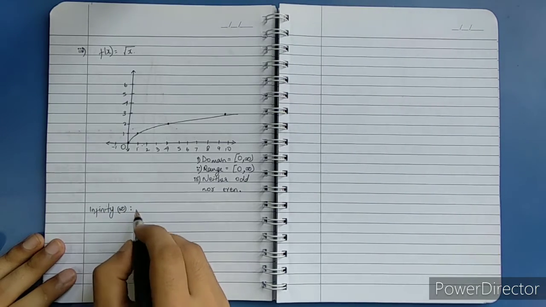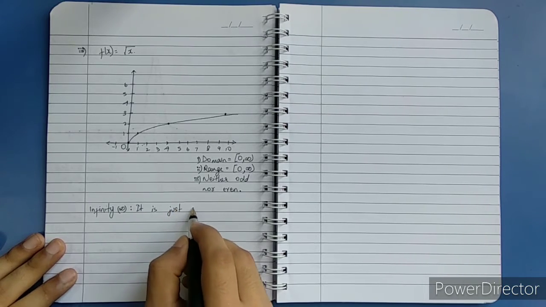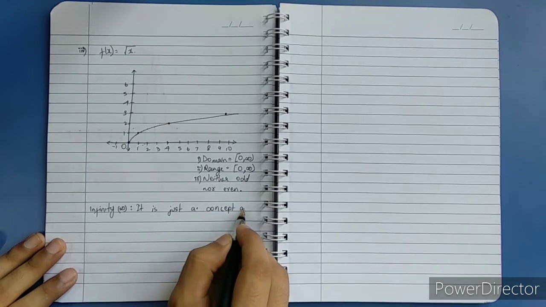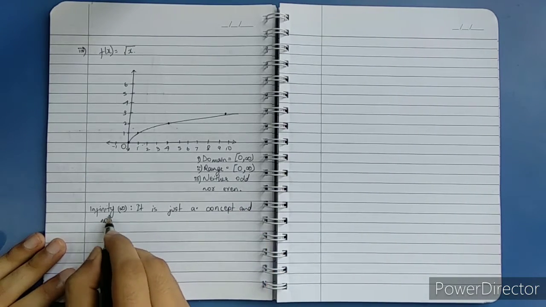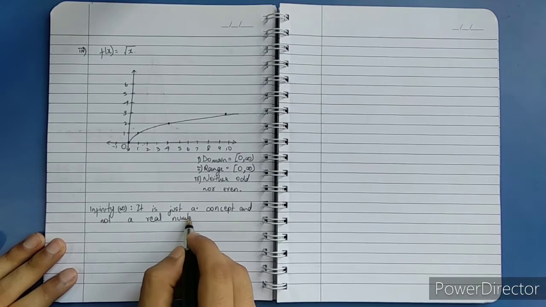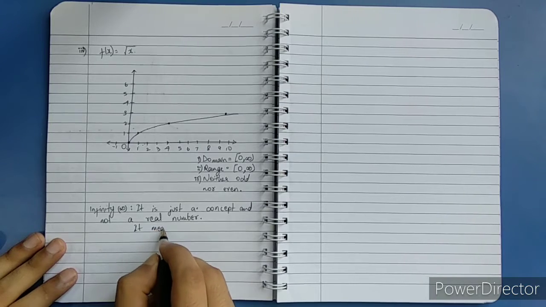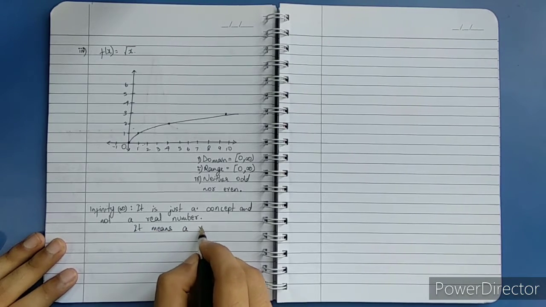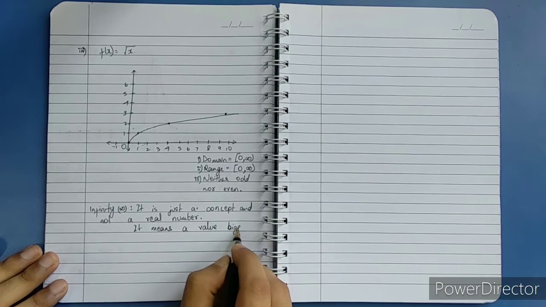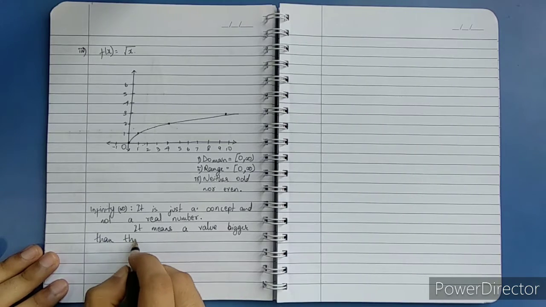Okay, infinity is just a concept and not a real number. We do not take this as a real number. It means a value bigger than the biggest.